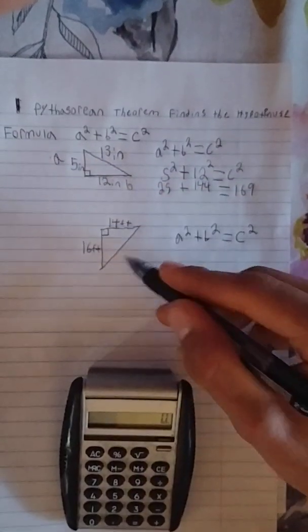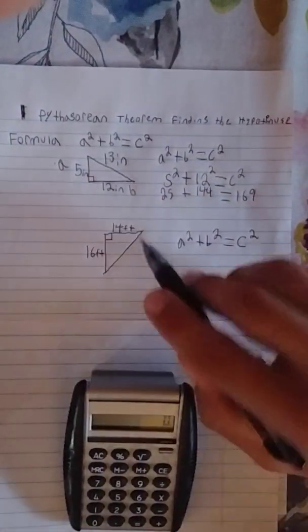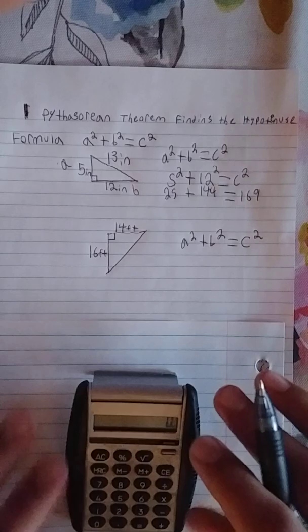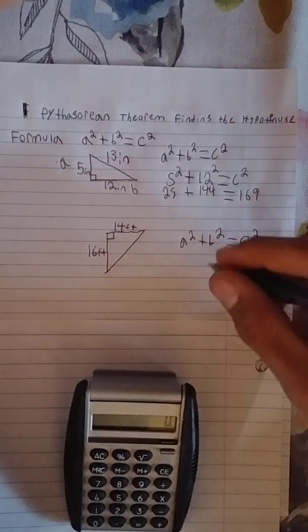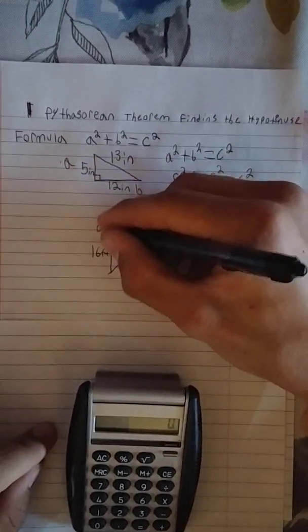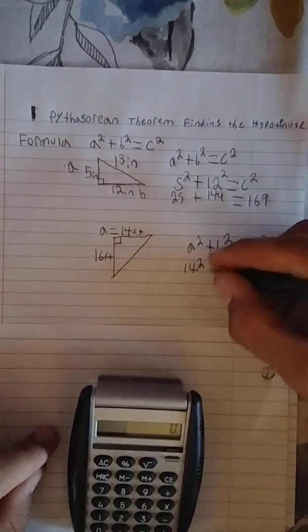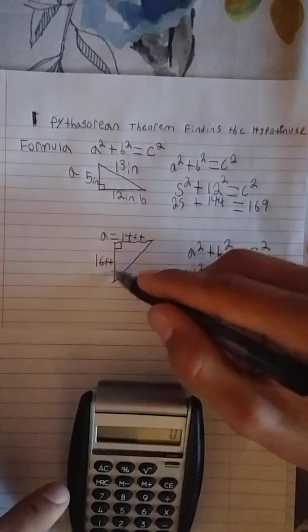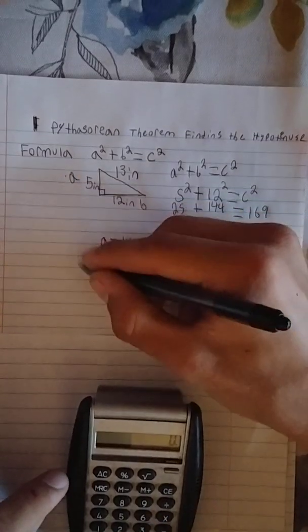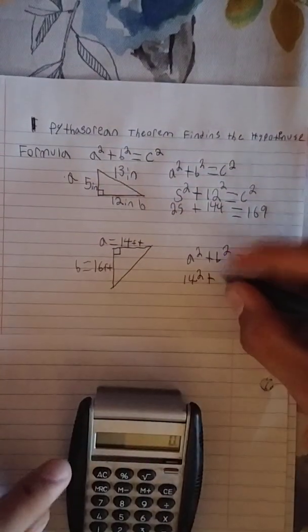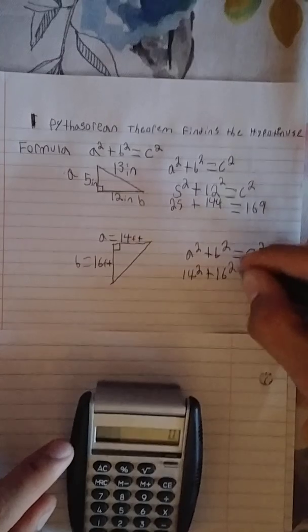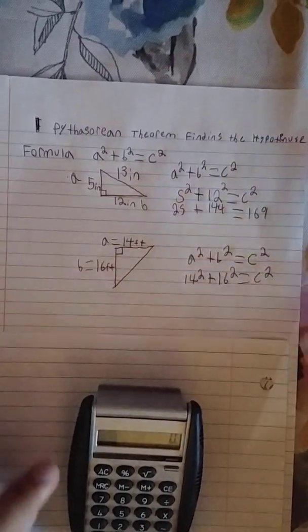And this is your hypotenuse, so this is what you're going to look for. We already wrote the formula down, so now we're just going to plug in. A is 14, so 14 squared plus B is 16, 16 squared equals c squared.